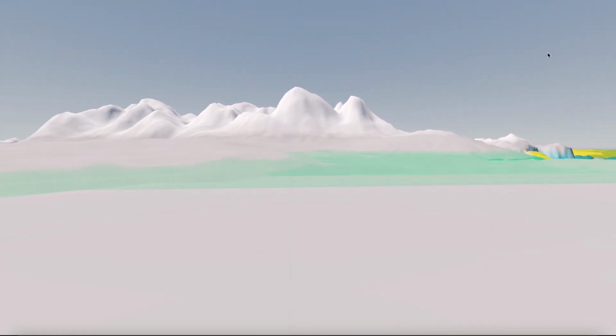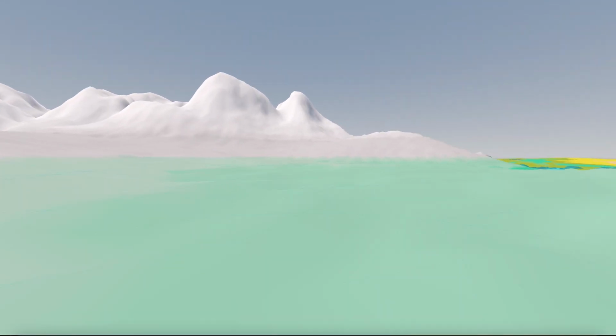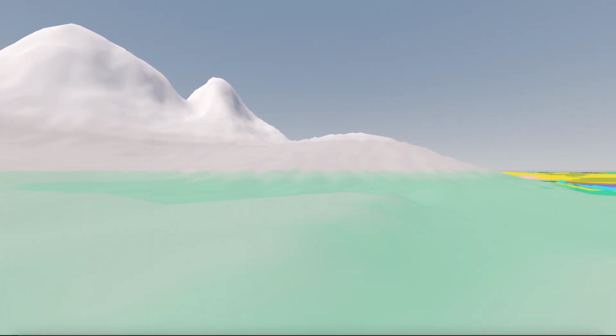In the next video, we will go through the code for every step of the world generation process so you can see how to go from nothing to having a simple procedural world generator.